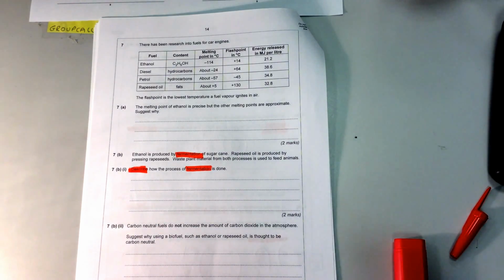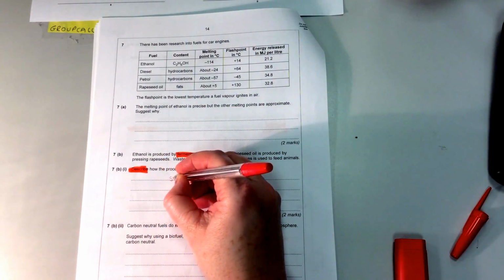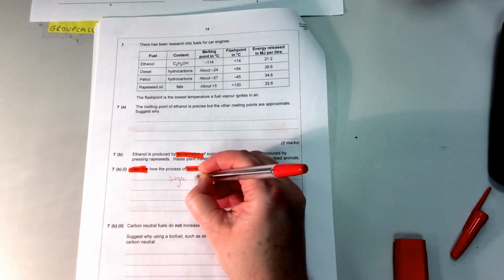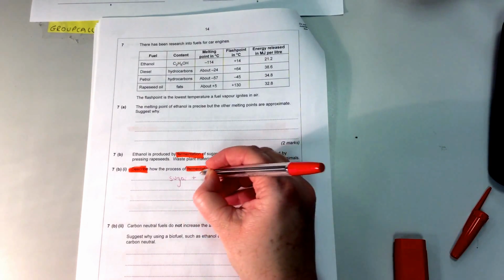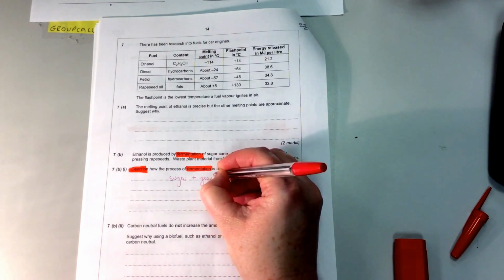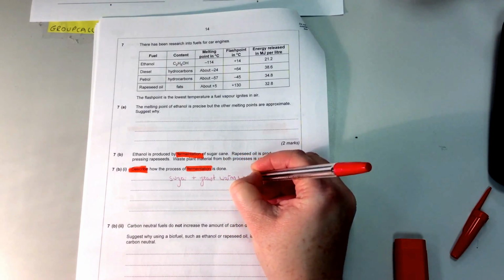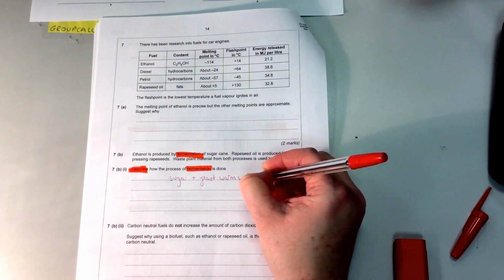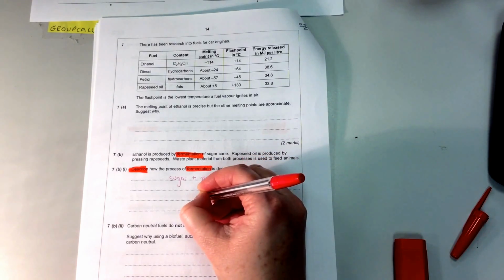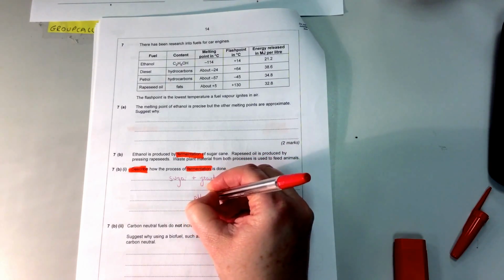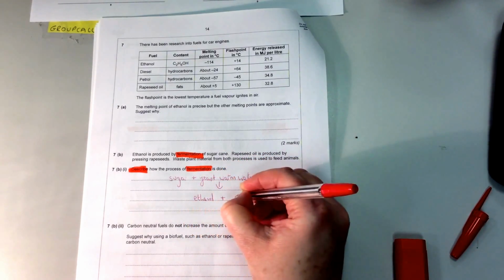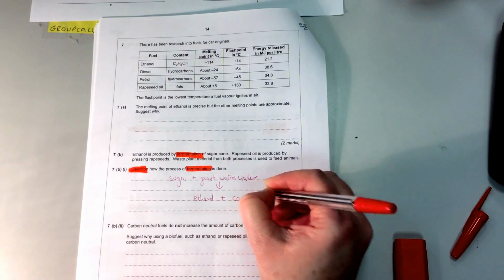Because fermentation is where sugar is put together with yeast and warm water, and in that process you'll get some ethanol, some alcohol produced, and you'll get some carbon dioxide. And that's how we make alcohol.